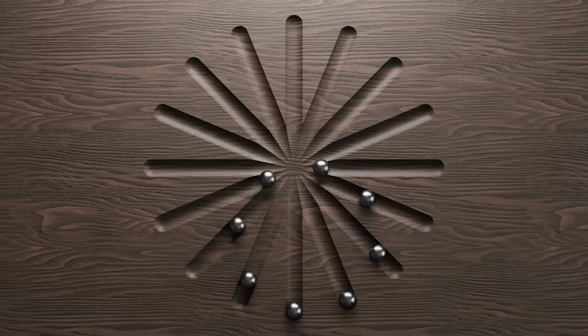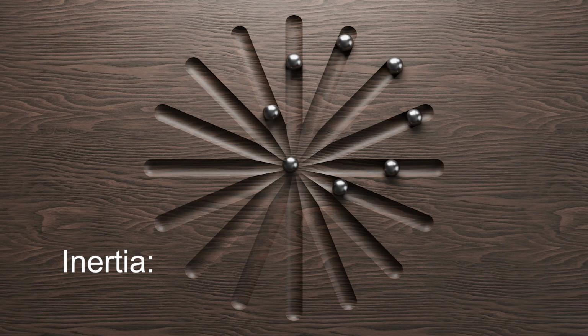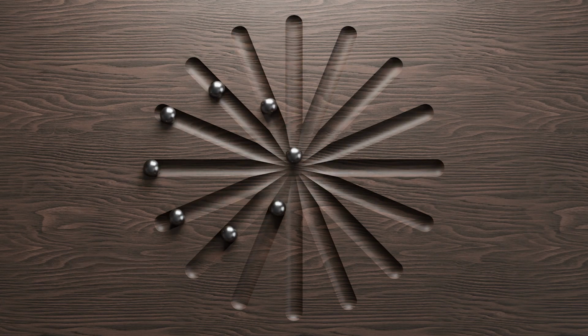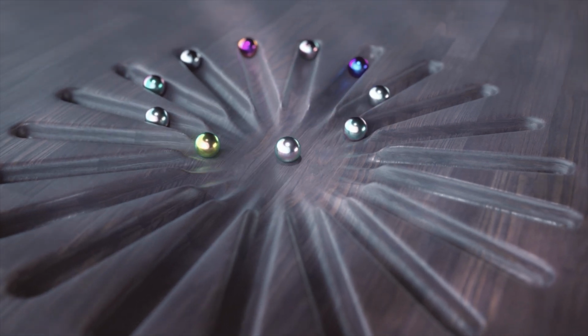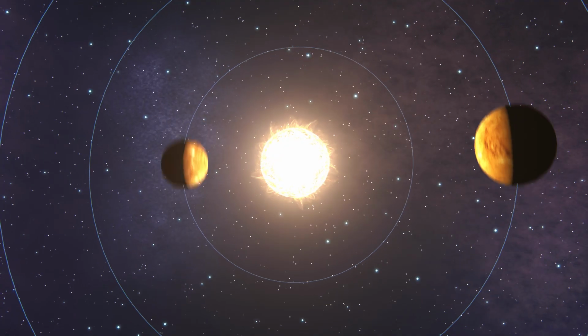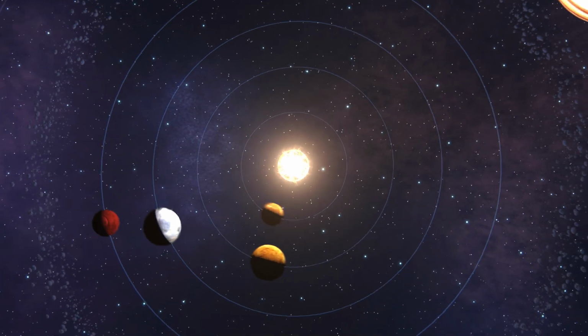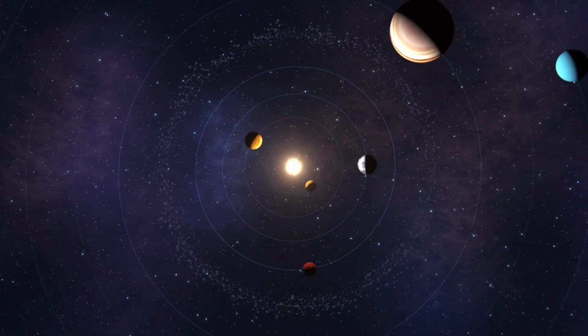Here's a step-by-step explanation. Inertia. If a planet were only influenced by inertia, it would move in a straight line at a constant speed. However, this is not the case in our solar system due to the gravitational influence of the Sun.